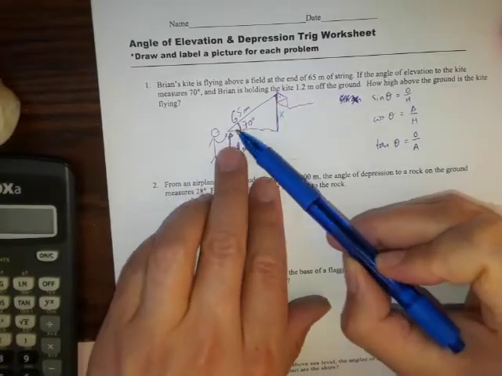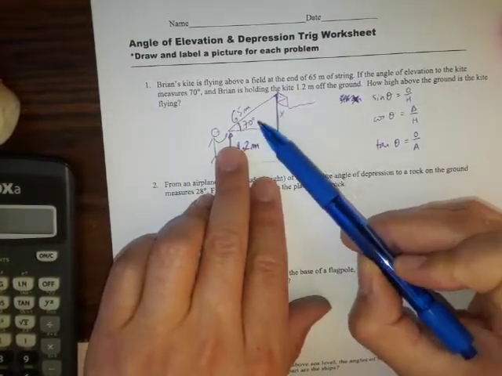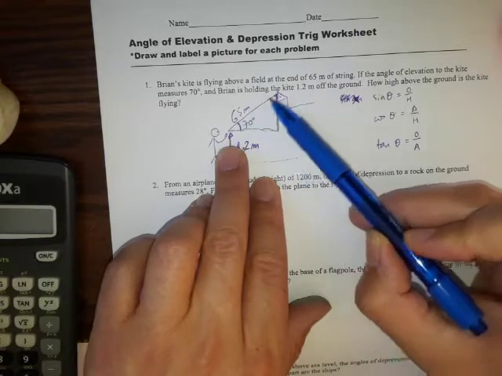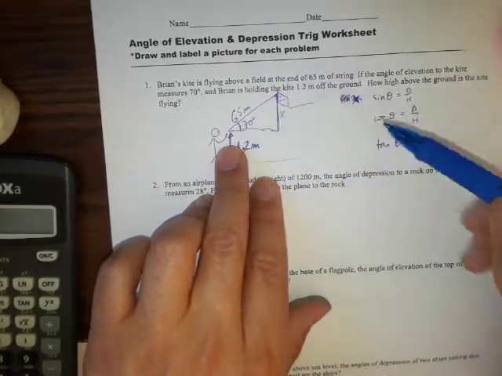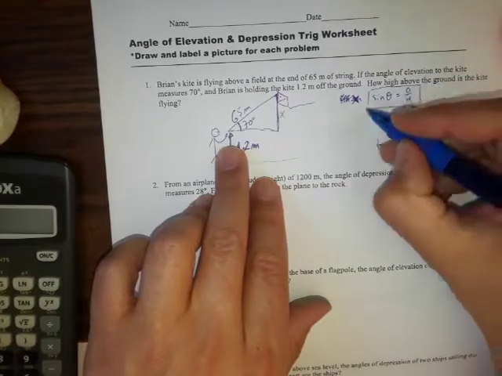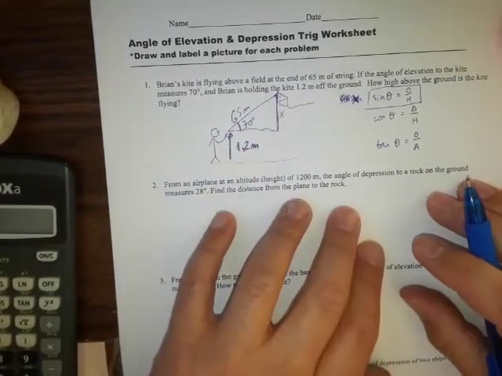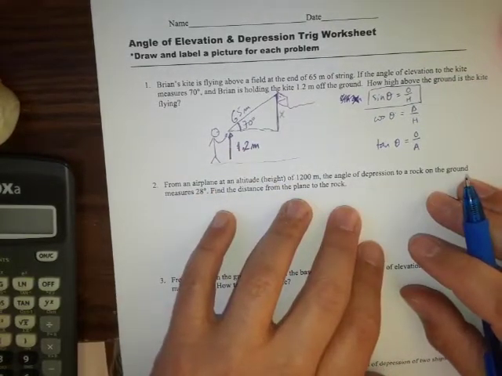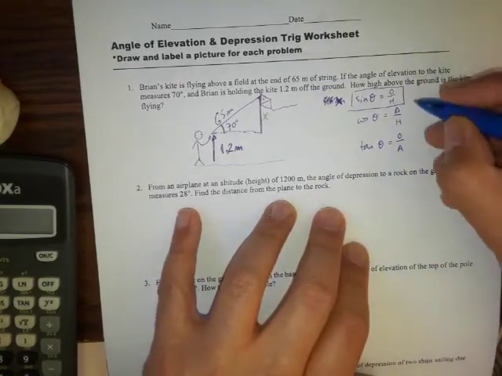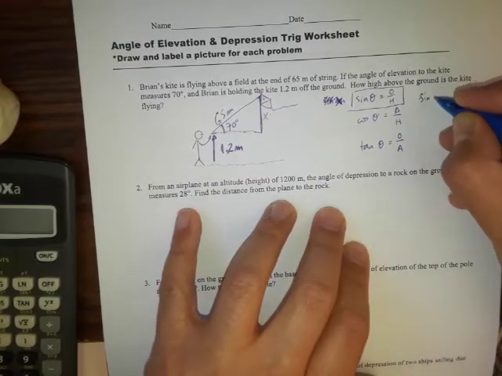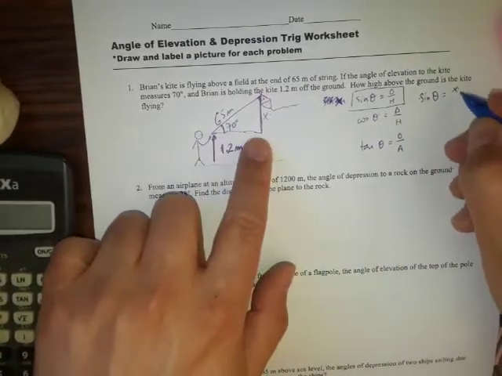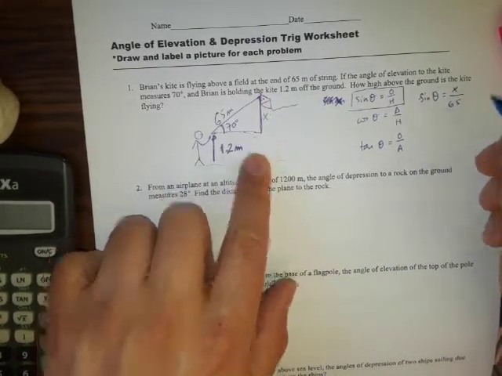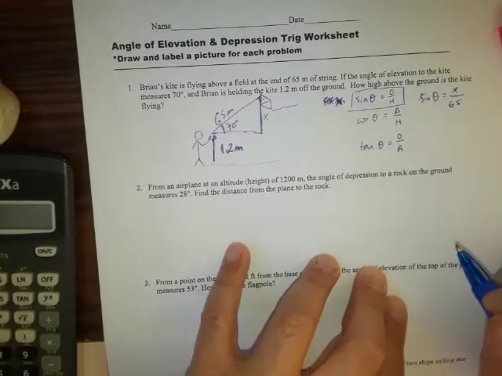So what do we have in here? x is going to be the opposite side, while 65 is the hypotenuse. So we have opposite and hypotenuse, so we're going to use sine, right? Great. Now we're going to use sine of theta equals x over 65.